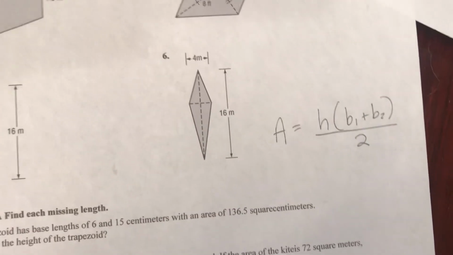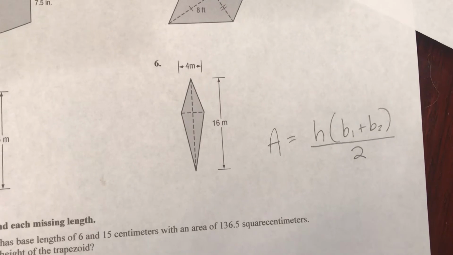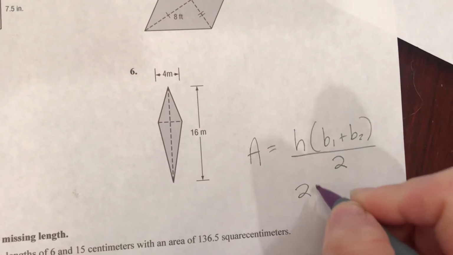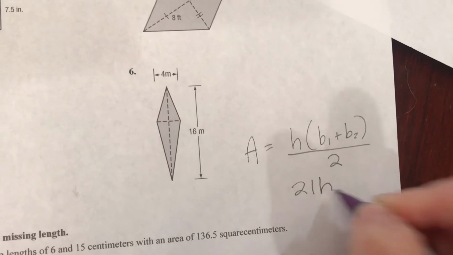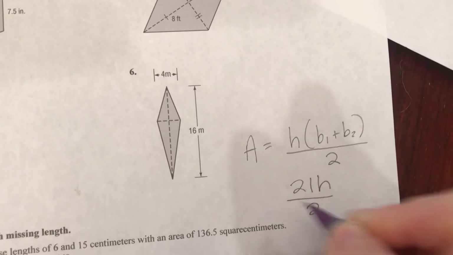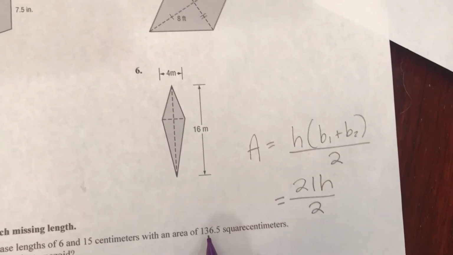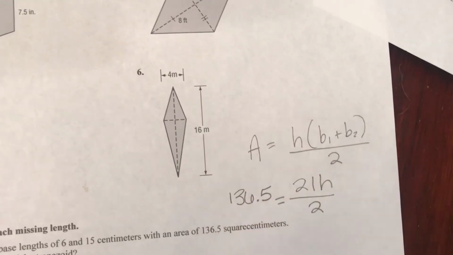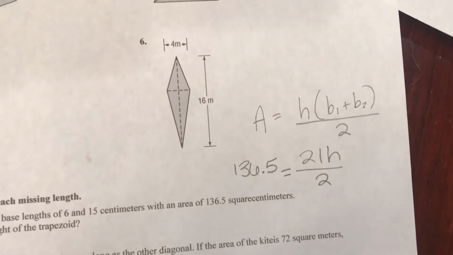Okay, so on number 7, it says the bases are 6 and 15. So if you do 6 plus 15, of course, that's 21. We don't know the height, so I'm going to put H times 21 divided by 2 equals your area of 136.5. So I just kind of made myself a little equation there.